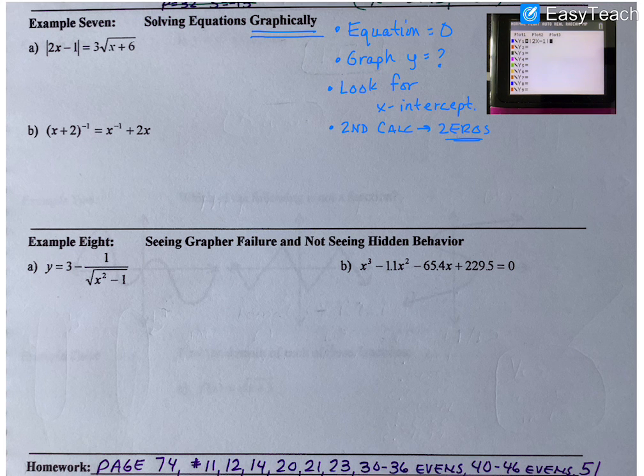Let me pause for a moment. I forgot to actually solve the equation with you, didn't I? In my head, I already had it done. So I'll go back to that graph here in a moment. And I need to make this equation equal to 0, don't I?